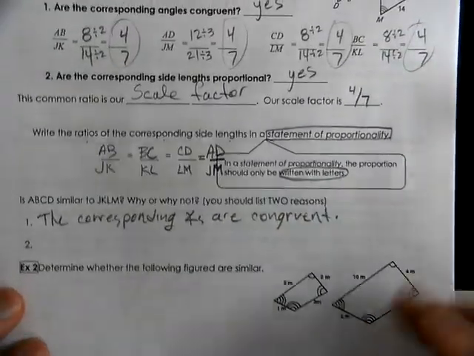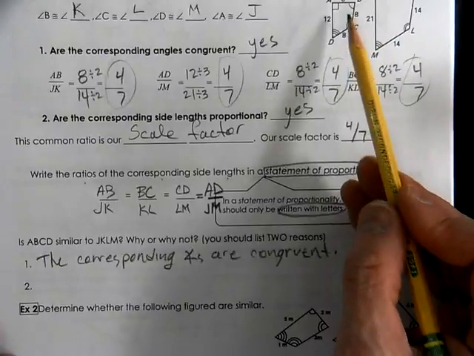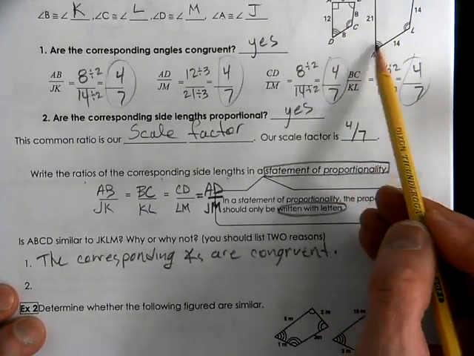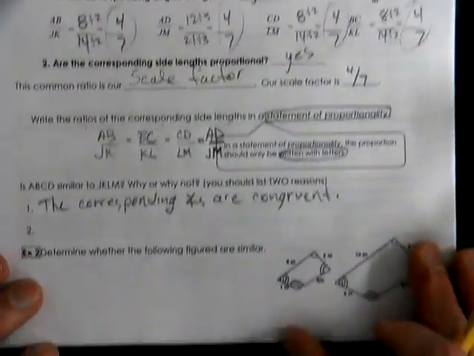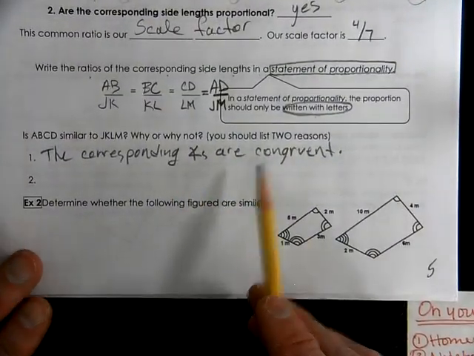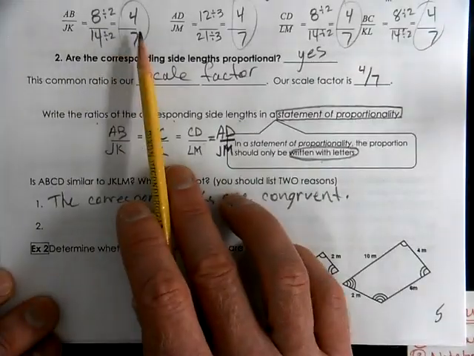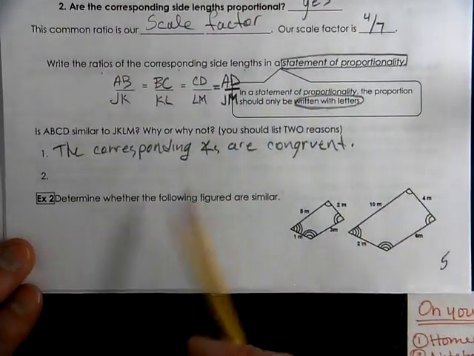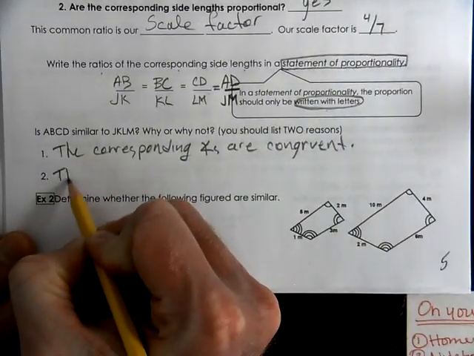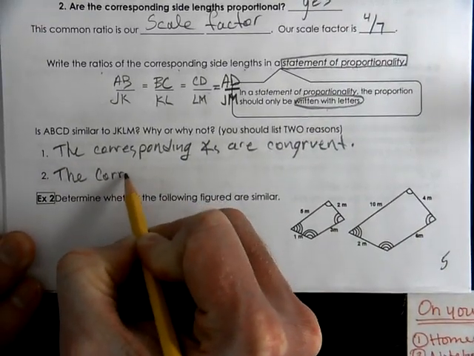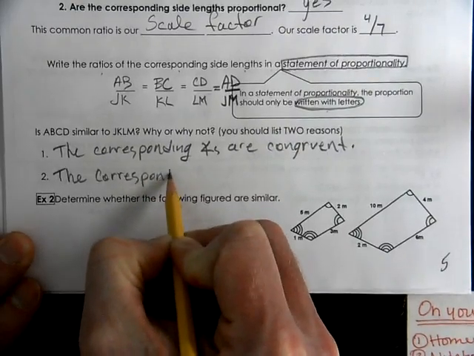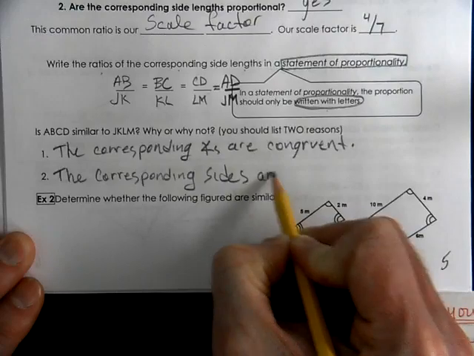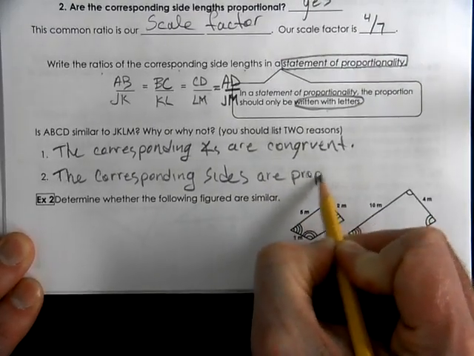We noticed that up here because the 1 tick mark went with the 1 tick mark, the 2 tick mark went with the 2 tick mark, and so forth. And then through our calculations here, we had that the corresponding sides are proportional.